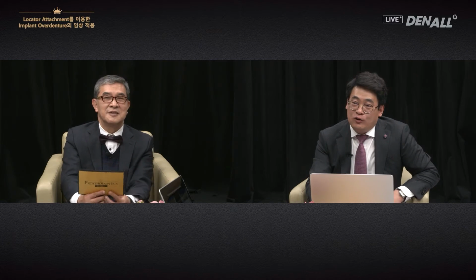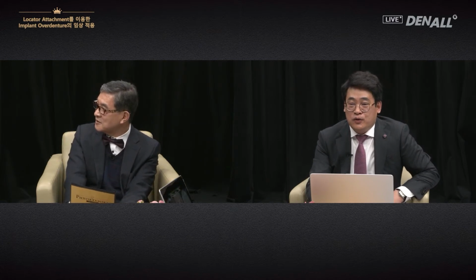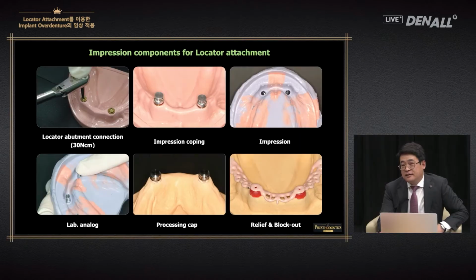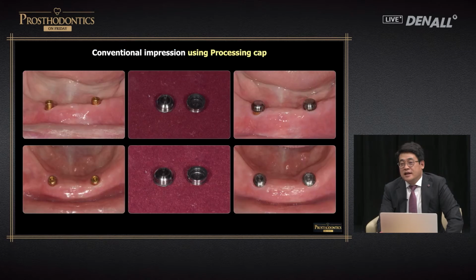If you look at the catalog of a vendor, it is introduced like this. Yet personally, I don't do it like this. To give you a tip, once you buy the appropriate locator, it comes like this. If you buy the TS port and connect it, the processing cap, within it, there is the black nylon nail or the processing nail, and you position it using this.